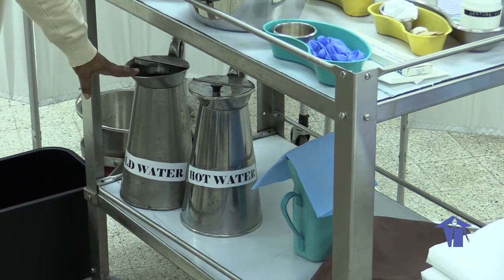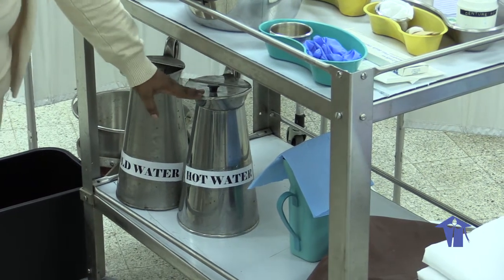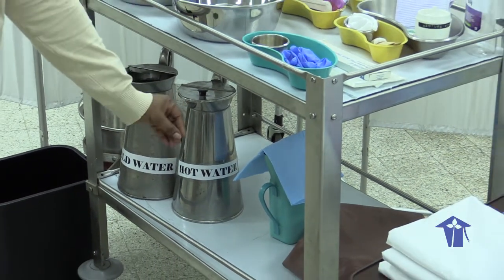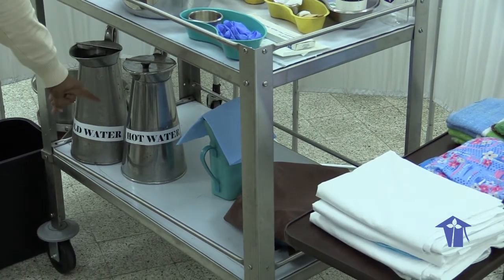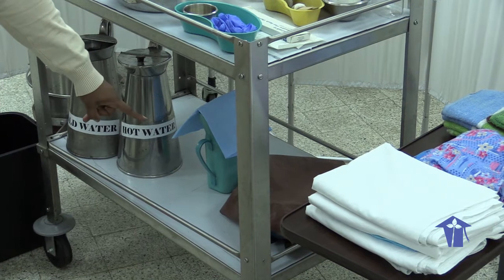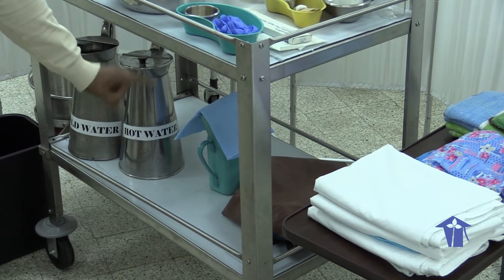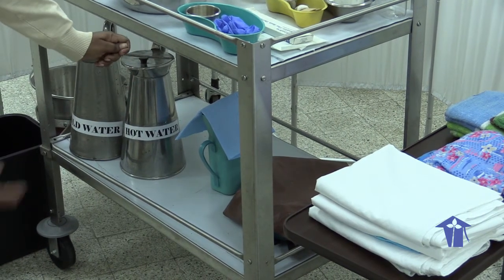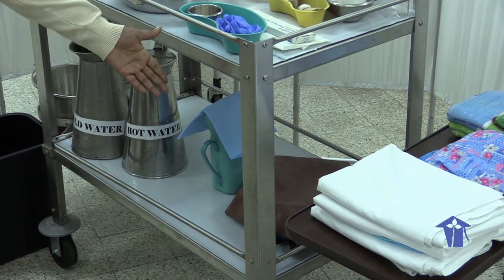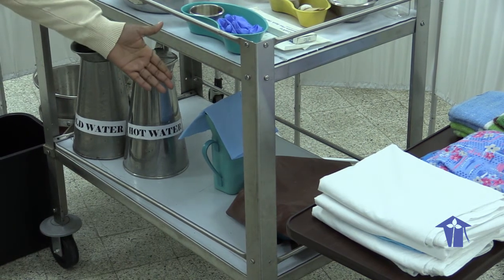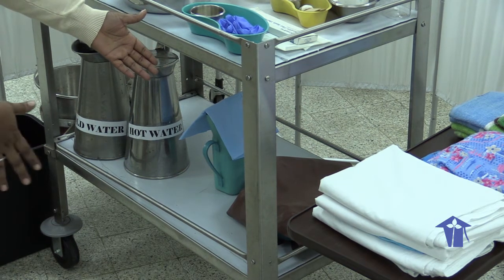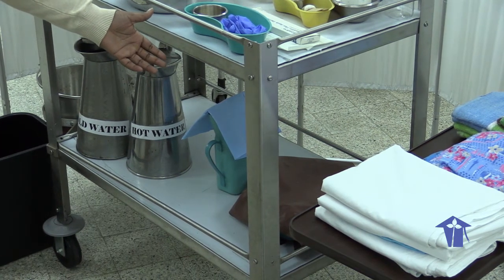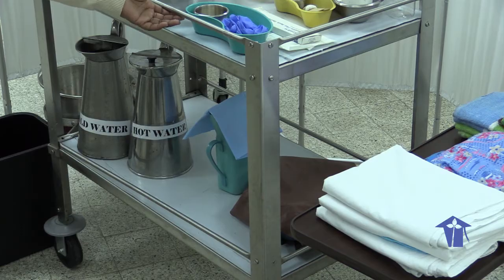Next to our cold water and hot water, we also have a urinal for our male patient if he needs to void, and we have a bedpan for our female patient if she needs to void. Particularly when it is time to do the perineal care, we will place the female patient onto the bedpan where water can be poured and she can wash the vaginal area and the vulva thoroughly and very clean.